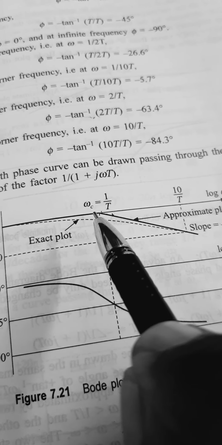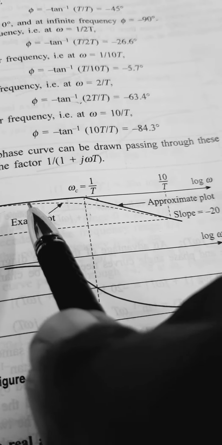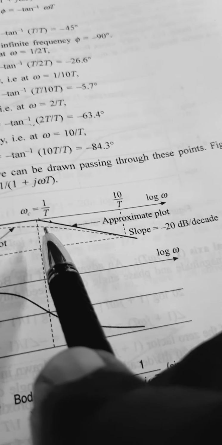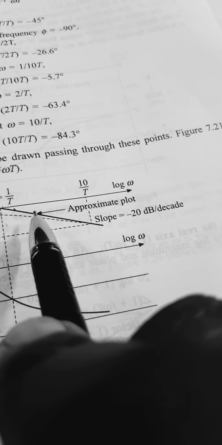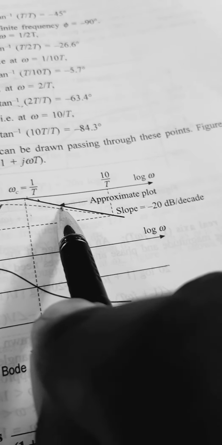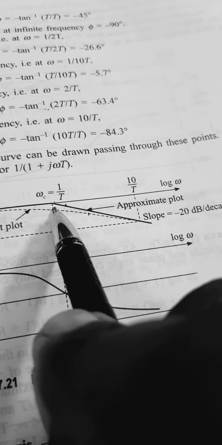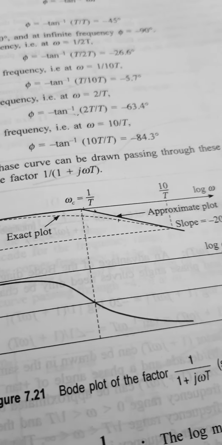Then the error at half of the corner frequency, around here, is minus 1 dB, so you have to come down. Then the error at double of the corner frequency, somewhere here, is also minus 1 dB. So you have to mark one point here, one point here, and another point here. Then you have to plot the actual exact plot.